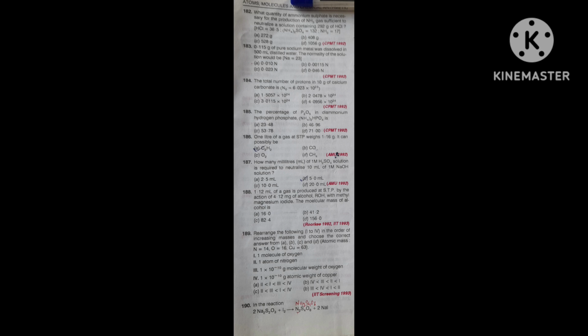The normality of the solution would be: first, 0.010 N, second, 0.00115 N, third option is 0.03 N, fourth option is 0.046 N. Again, one more time I am reading the question.